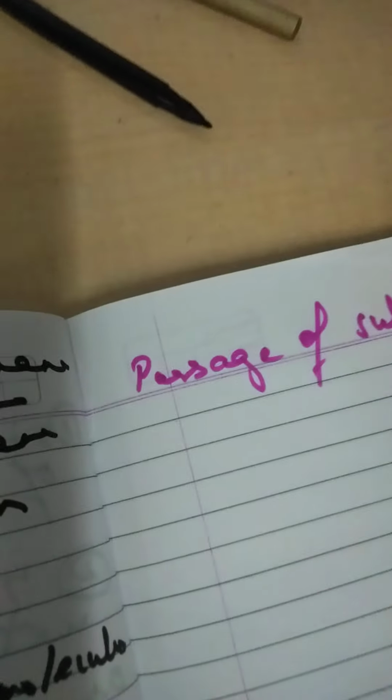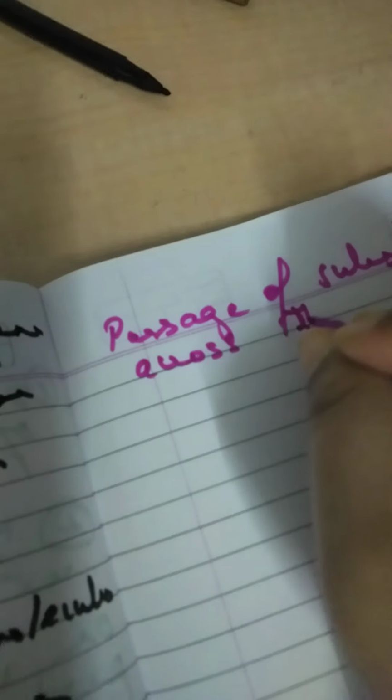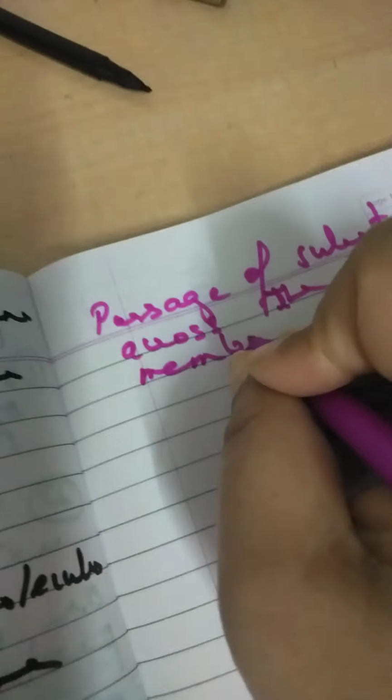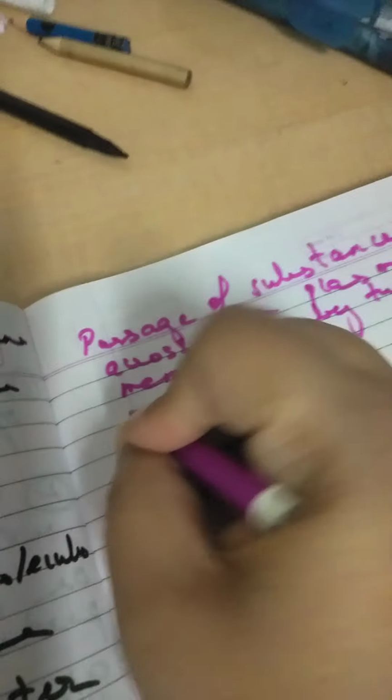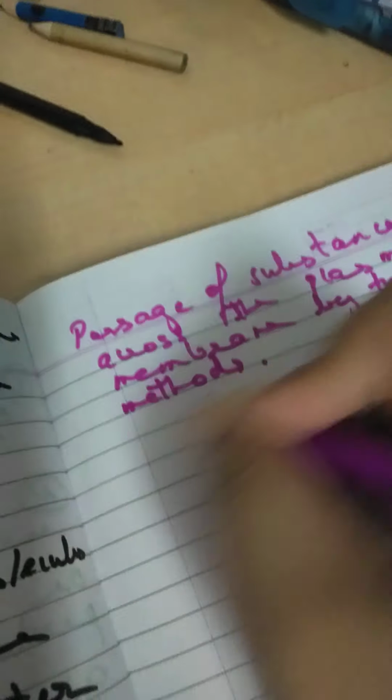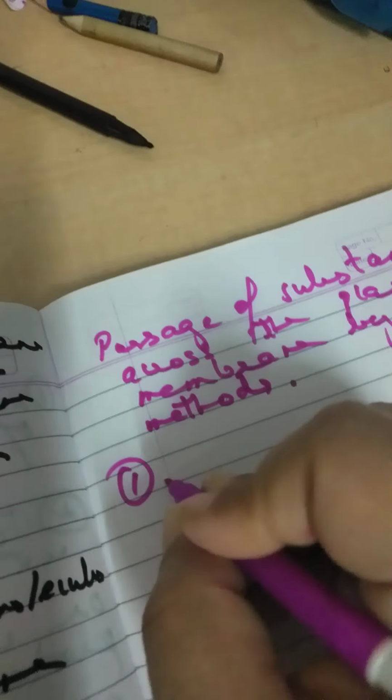Now the passage of substances across the plasma membrane follows two methods.